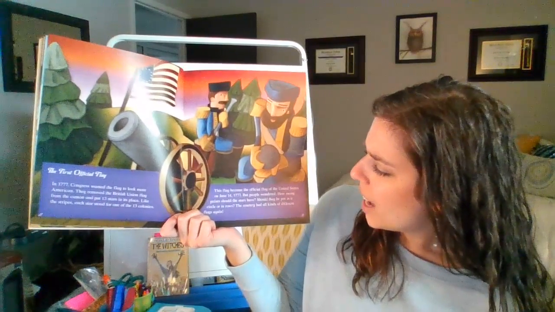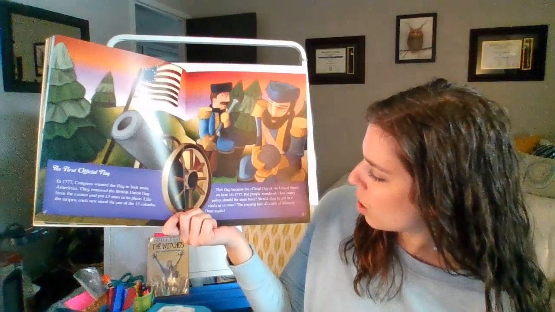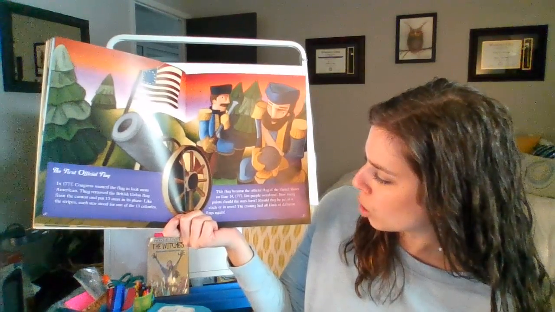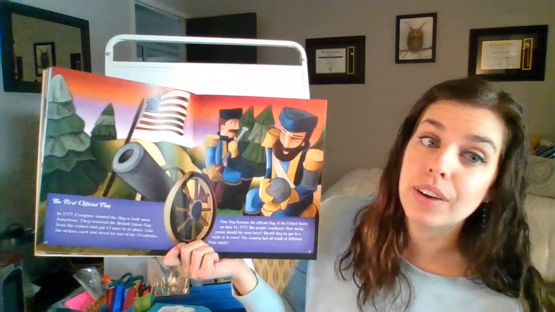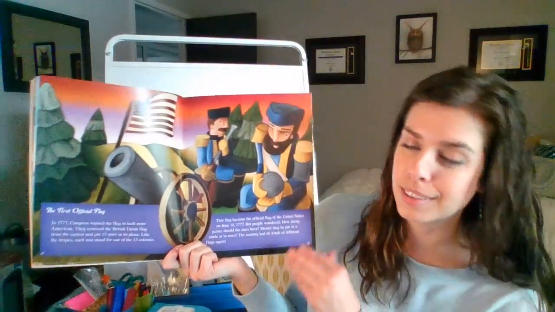But people wondered, how many points should the stars have? Should they be put in a circle or in rows? The country had all kinds of different flags again. Ugh.